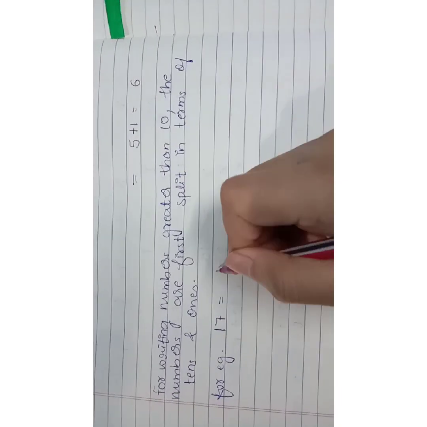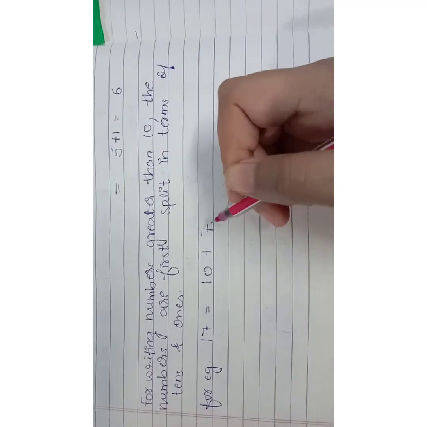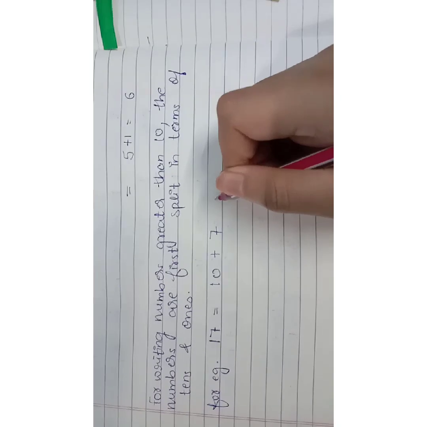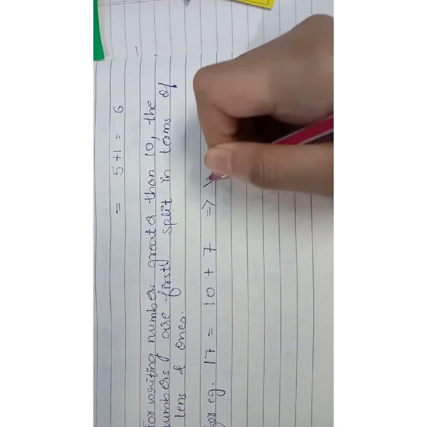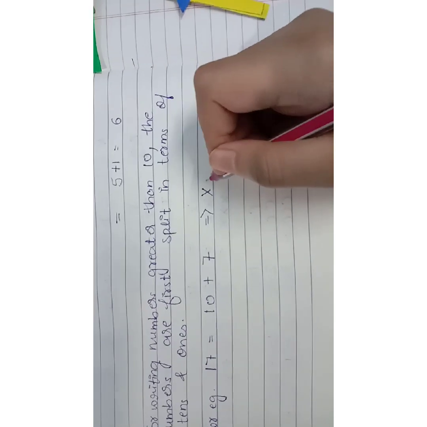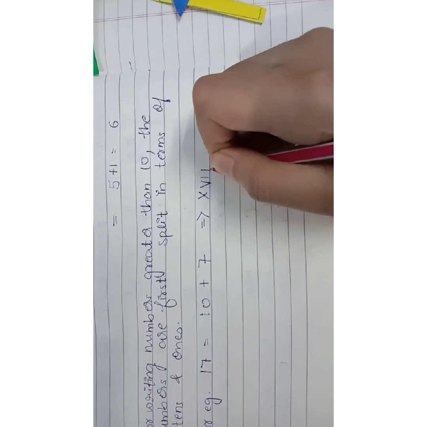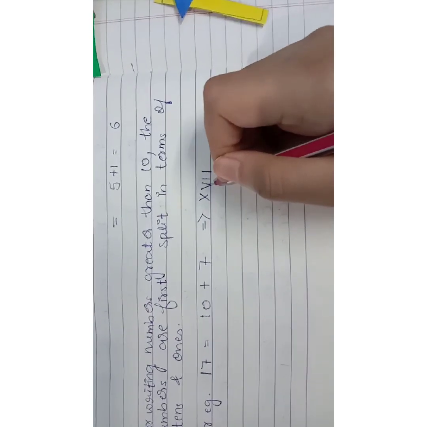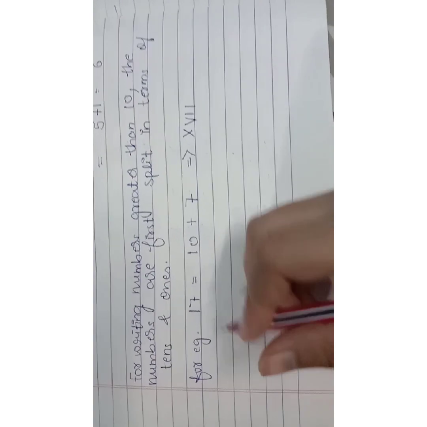So 10 plus 7. Now how will we write this in Roman numerals? 10 means X, 7 is 5 plus 1 plus 1, that is VII. So X VII is 17.